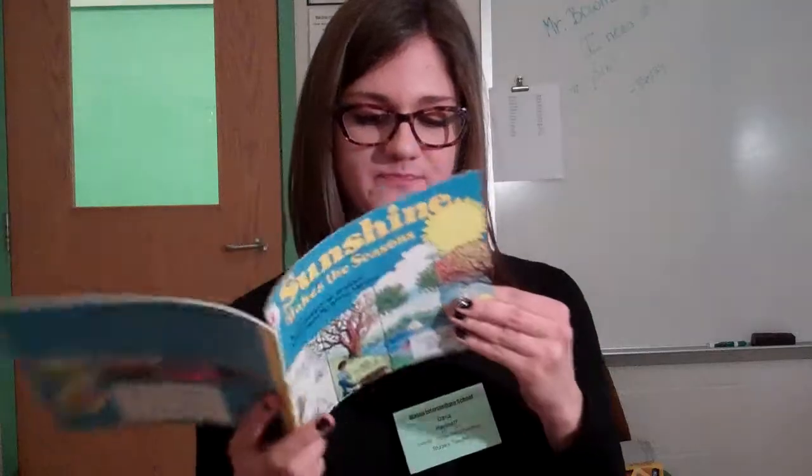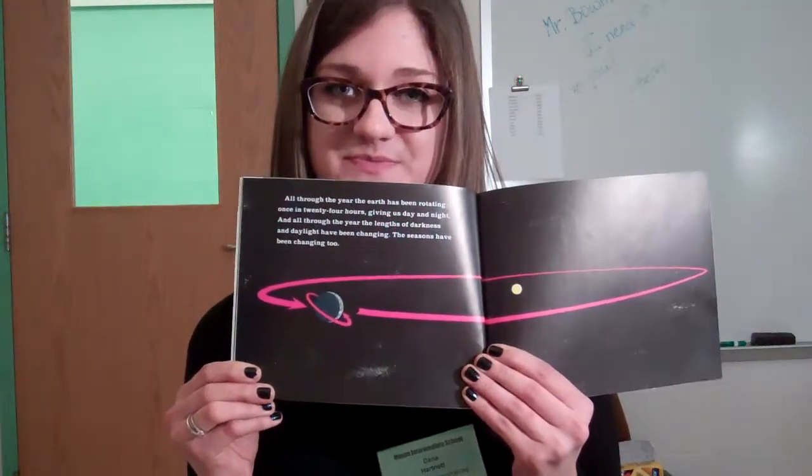Sunshine Makes the Seasons. All through the year, the earth has been rotating, once in 24 hours, giving us day and night. And all through the year, the lengths of darkness and daylight have been changing. The seasons have been changing too.